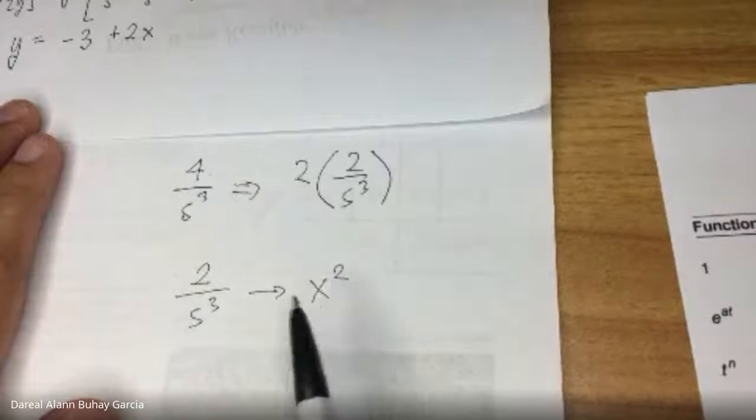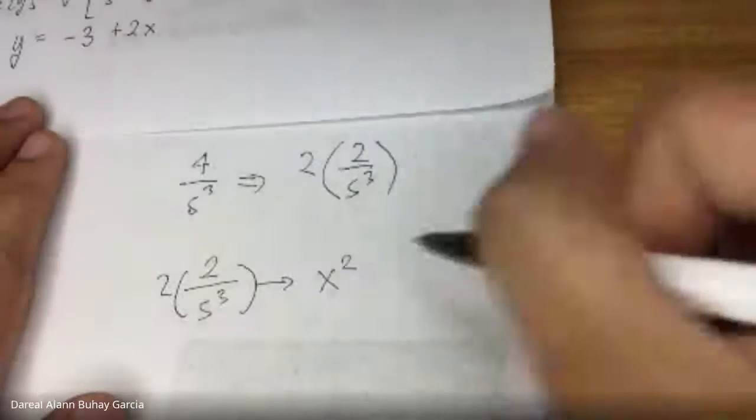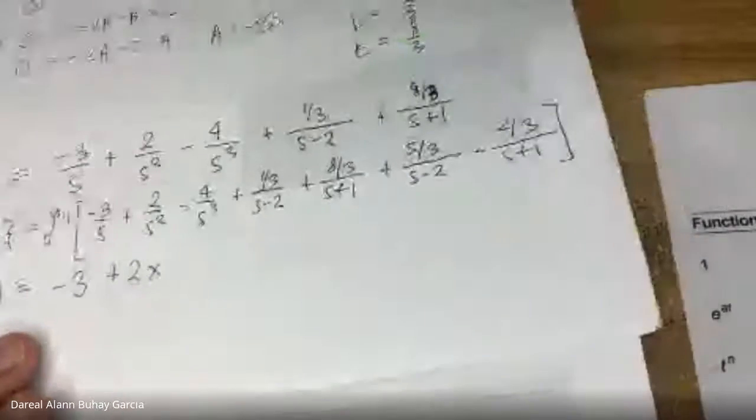So instead of x squared, because of the coefficient 2, it is 2x squared. So going back, the inverse Laplace is minus 2x squared.